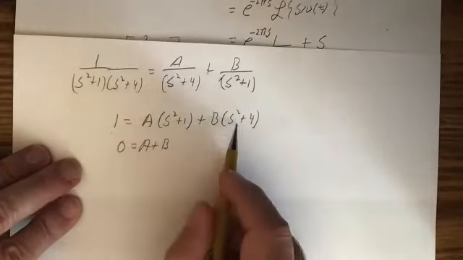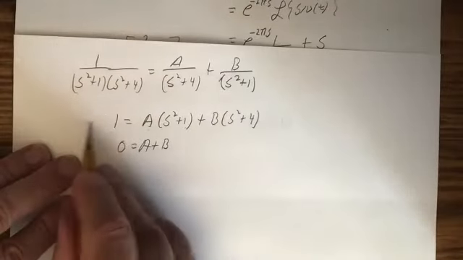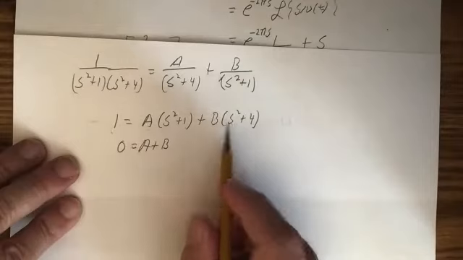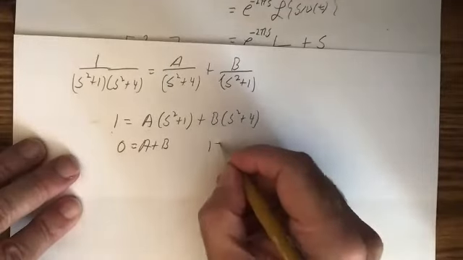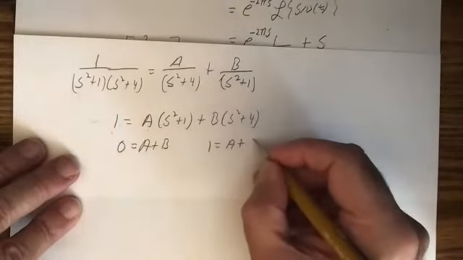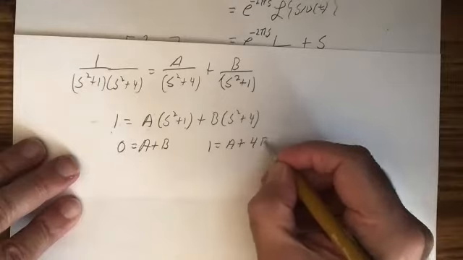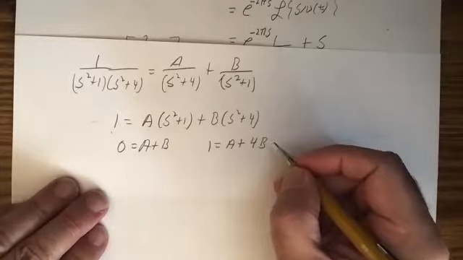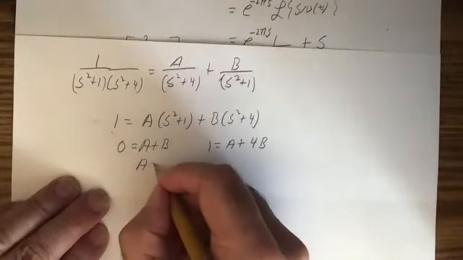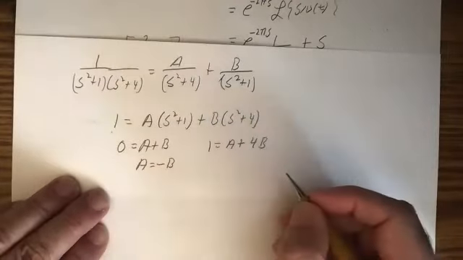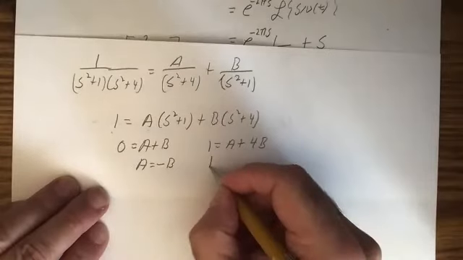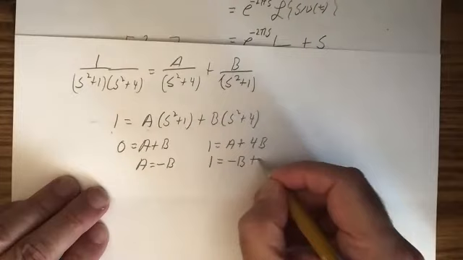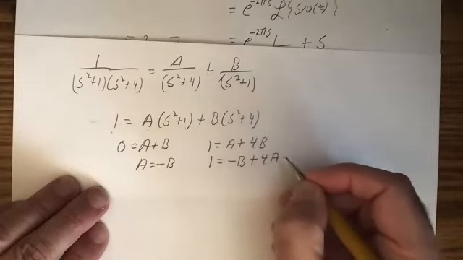Here I got an A s squared, here I got a B s squared. It's also telling me that 1 is equal to A plus 4B. So A is equal to minus B, so 1 is equal to minus B plus 4B.